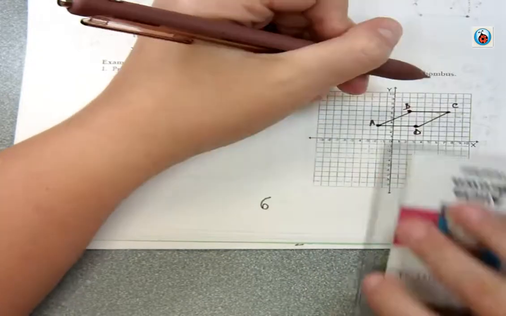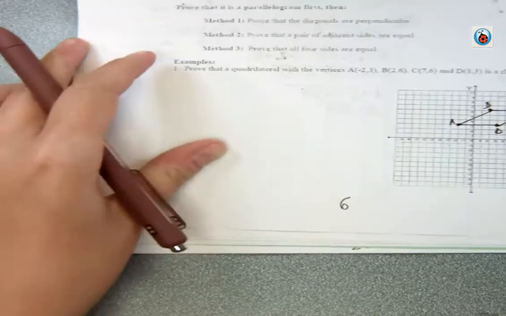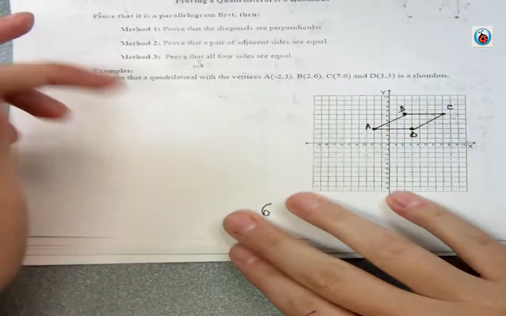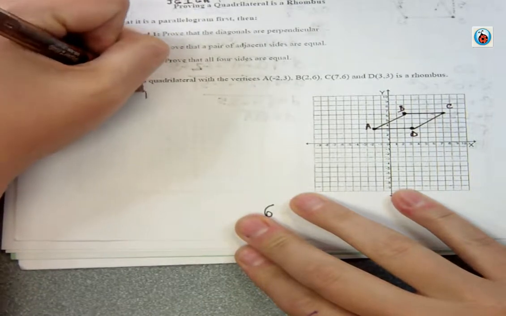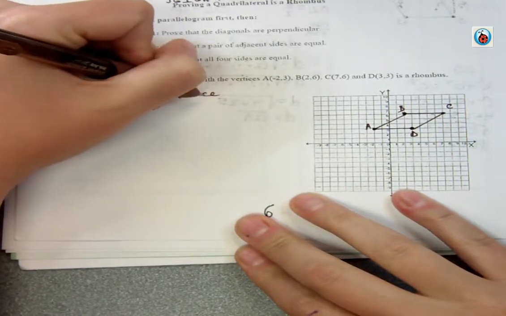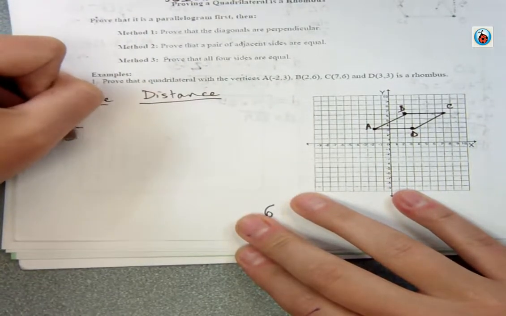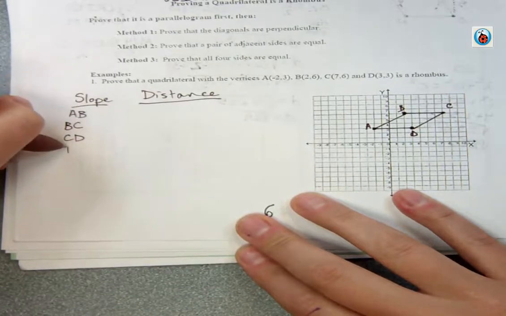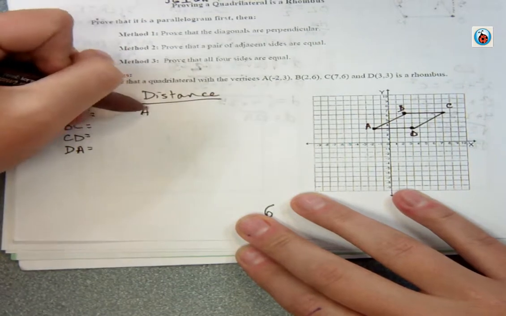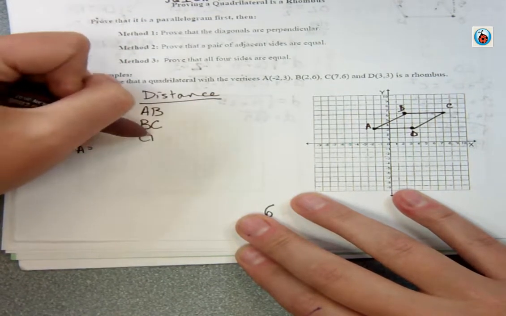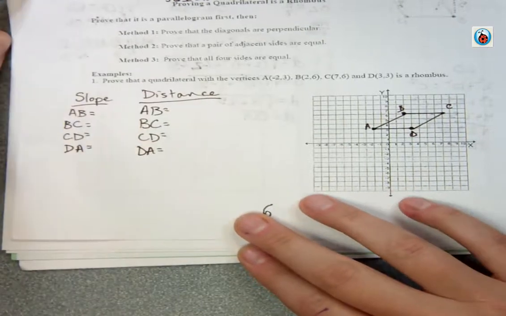All right. Now, we need to find the distances and the slopes. I don't want to scoot that out too much. Distances and the slopes of the side. I'm going to say slope. I'm going to say distance. I'll write all these down. Write them down with me. AB, BC, CD, DA. You write all those down.